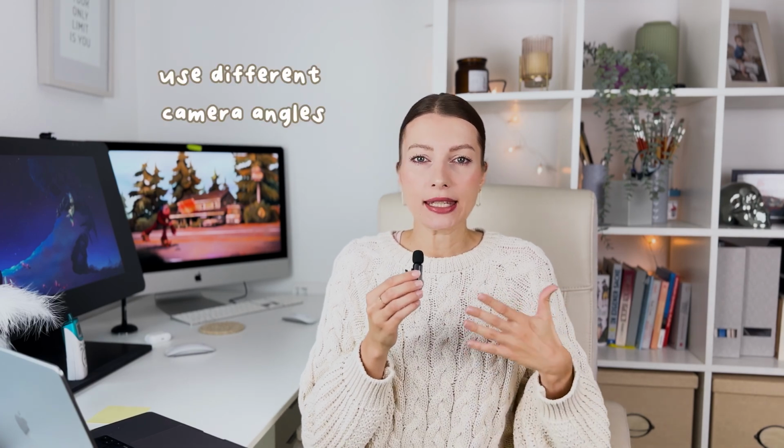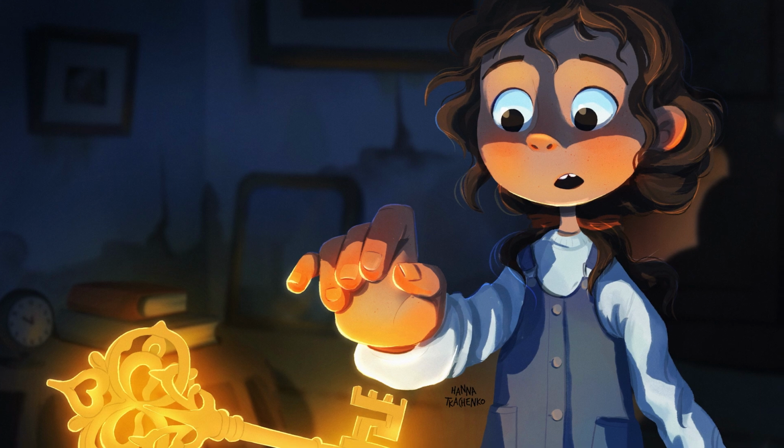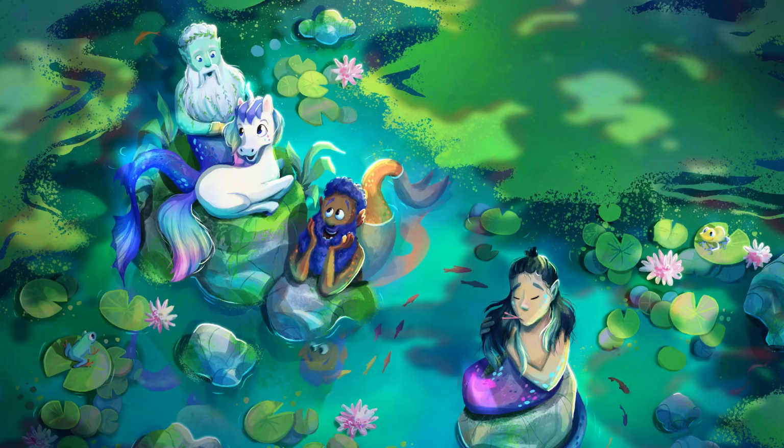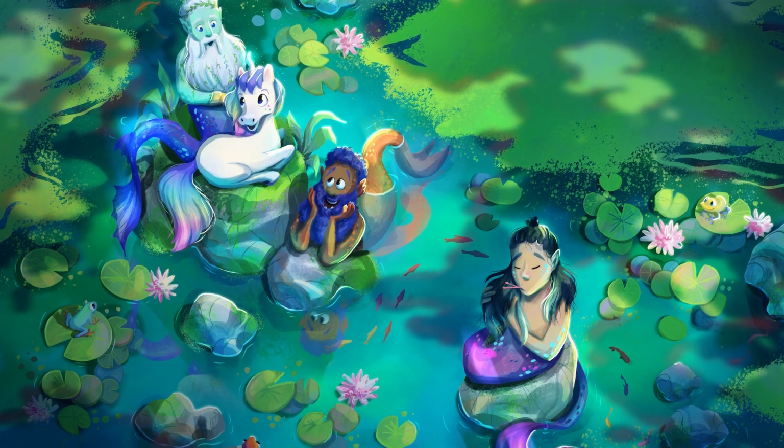To make your illustrations more engaging, use different camera angles. I like to think about my illustration as a part of an animated film. Changing perspective can add more excitement. It is much easier to see the character and the story and the surroundings from all of the different angles.